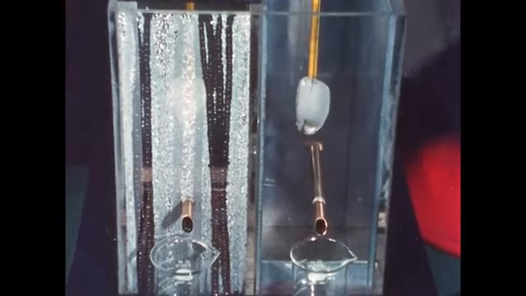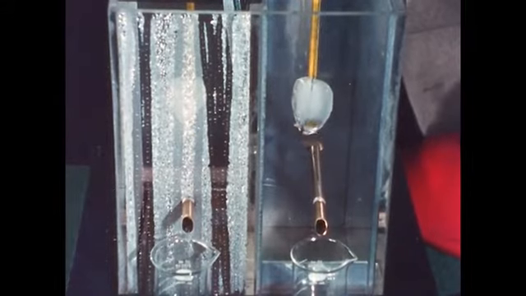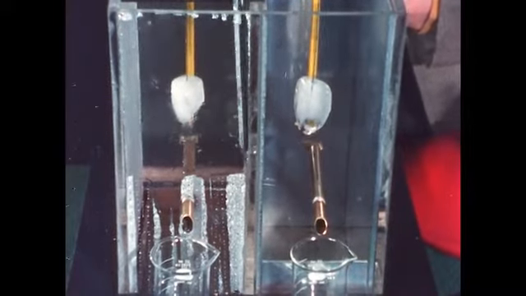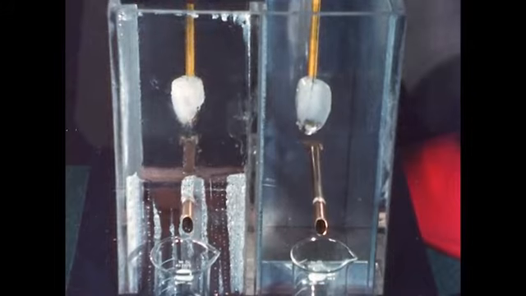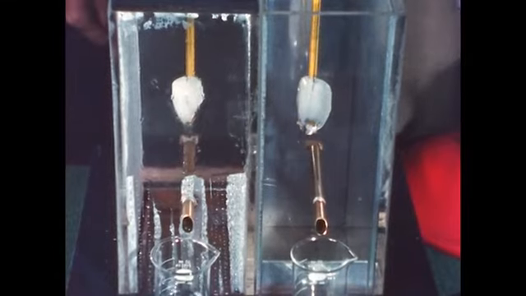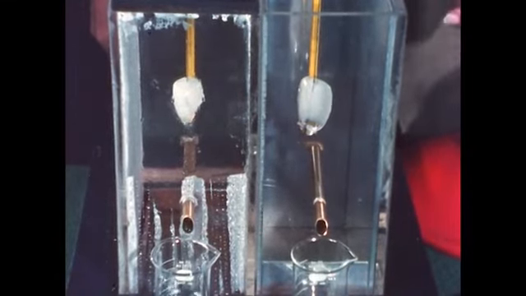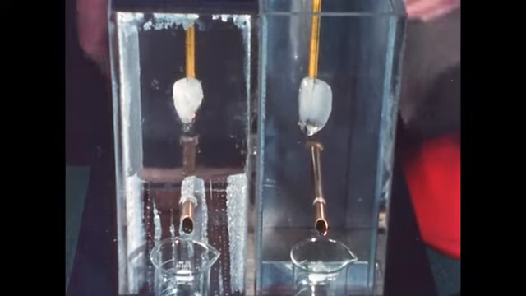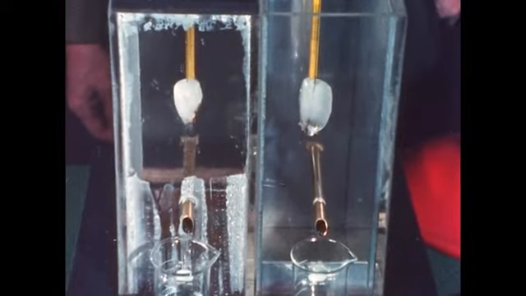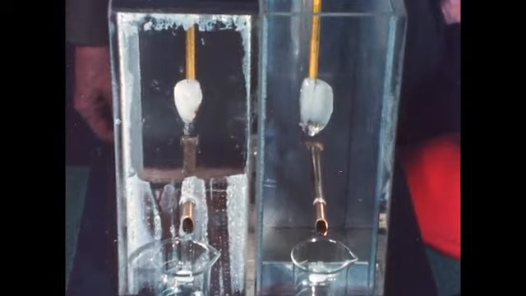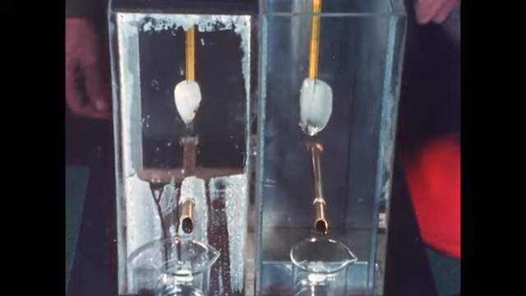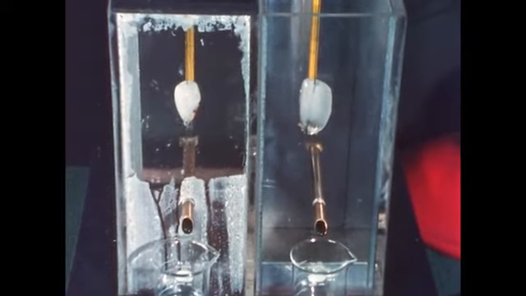And wipe the window so you can see what's going on. In the right-hand side, air is giving up 24 calories per gram as it cools from 100 degrees to 0. But on the left-hand side, the steam is giving up 580 calories per gram just condensing to water, and another 100 calories per gram cooling down to the temperature of the ice.